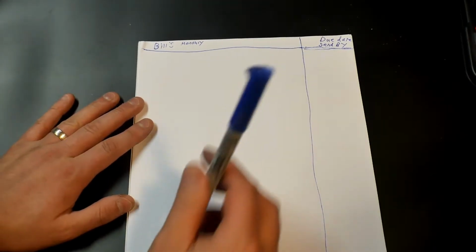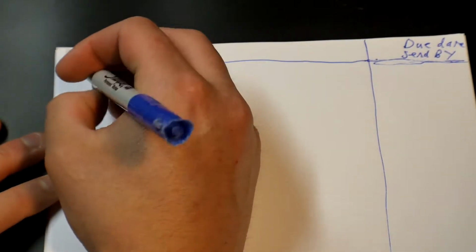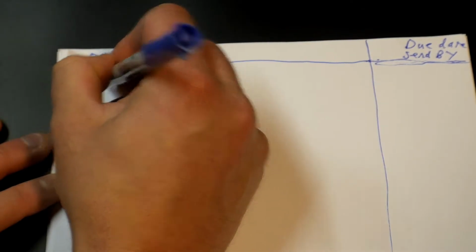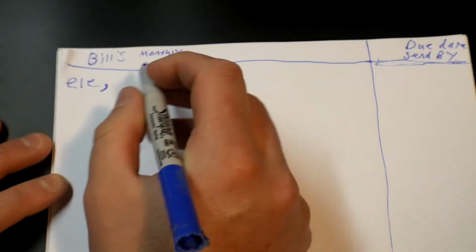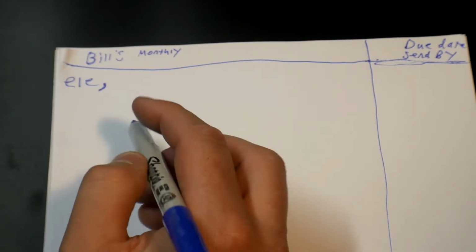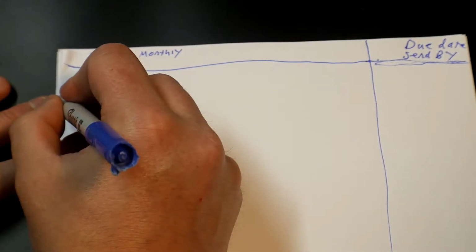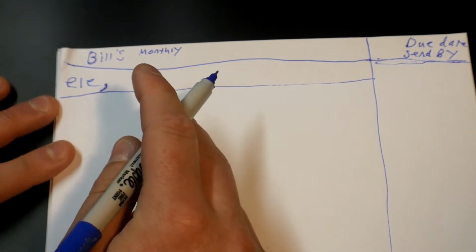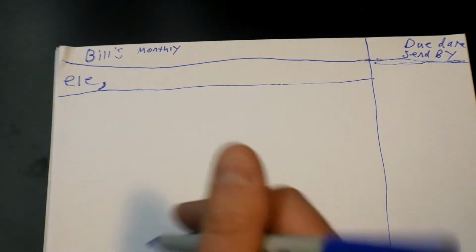Okay, so how I do it is, let's say you owe electric. I'm making stuff short because I know what it is. You don't have to fully write out the bill. You will know what it is because you're the one who's always been paying them. So ELE, electric, I know that's electric. So I would take a line under electric, and this page will always stay the same. I won't be changing stuff on here.